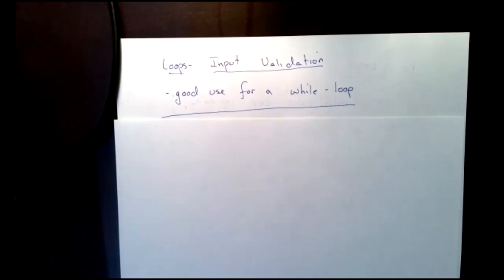Say I asked a user for a number and I'd like the number to be between 1 and 30. How can I check to make sure that number is between 1 and 30, but also how can I keep the program running? This sounds like something that's repetitive. If it's not between 1 and 30, ask them to enter it again. Check again. If it's not between 1 and 30, ask them to enter it again.